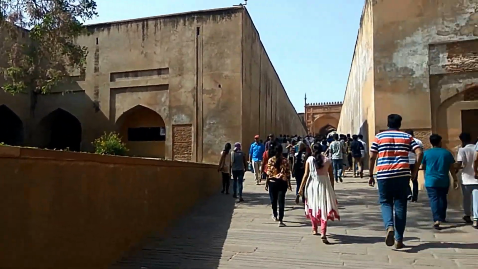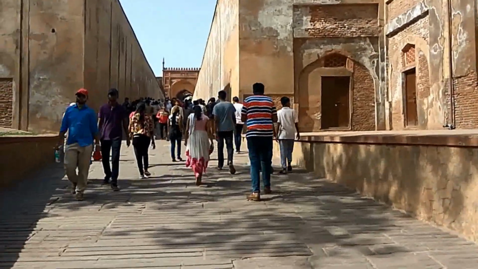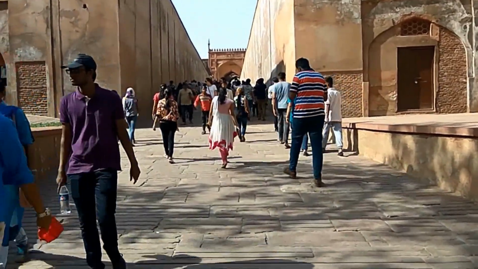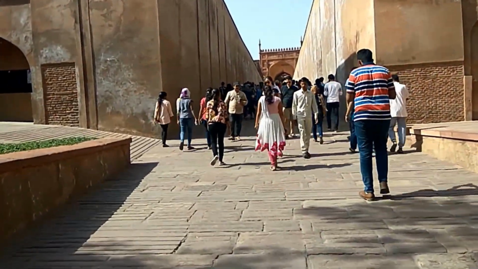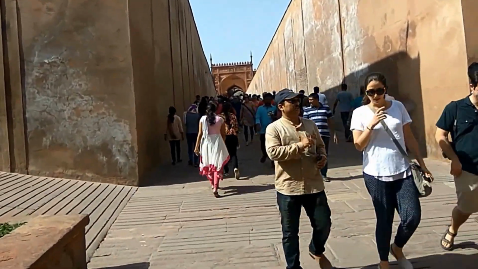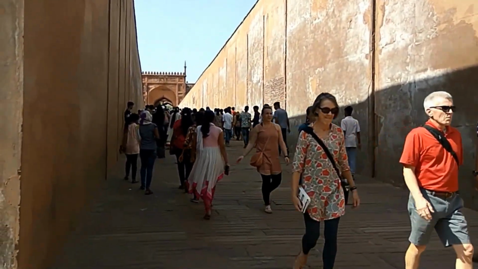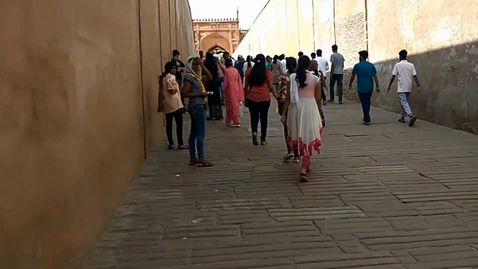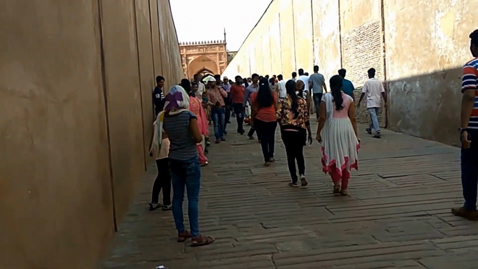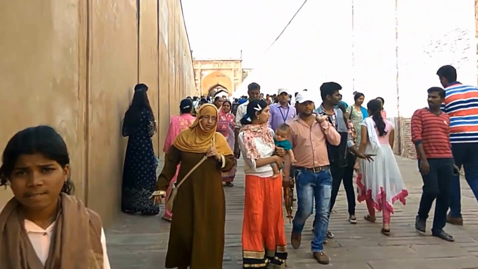And after that, in 1530, Emperor Humayun was crowned as the king after Babur. And again, the fort was conquered by other dynasties and other rulers, and it was shifting between 2 or 3 dynasties. And finally, it came back to the Mughal dynasty at the time of Akbar.